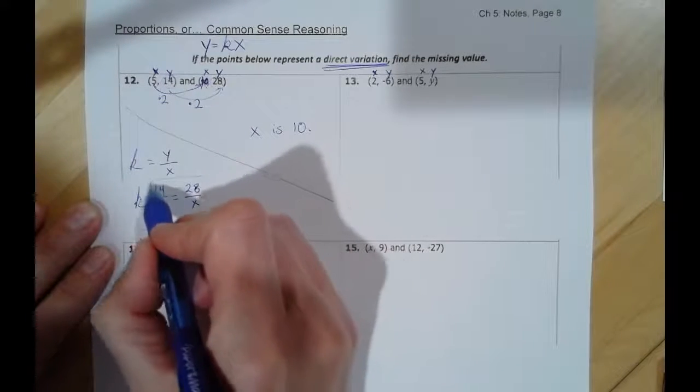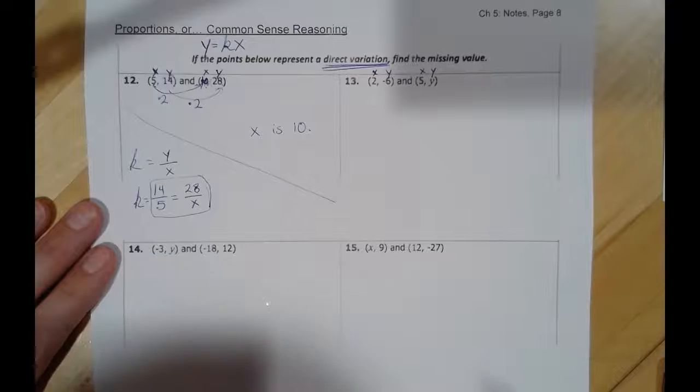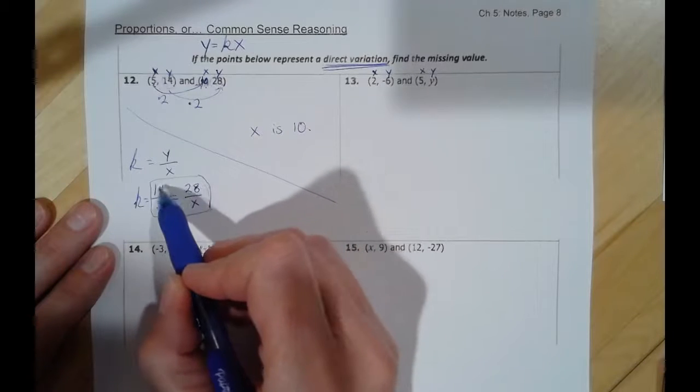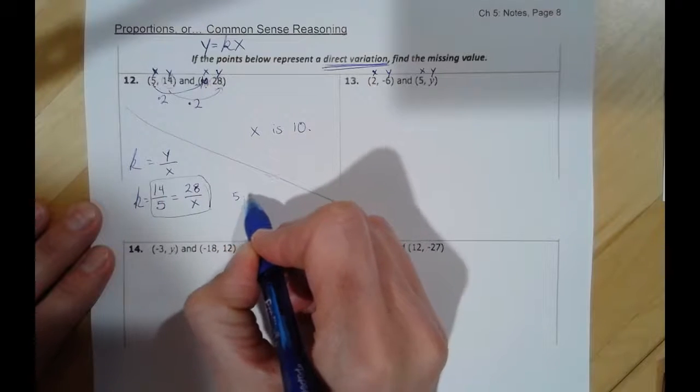So here I have two proportions, two fractions that are equal to each other. And there's a couple of different ways I could solve this. I could do my cross multiplication, say 5 times 28 is the same as 14 times x.